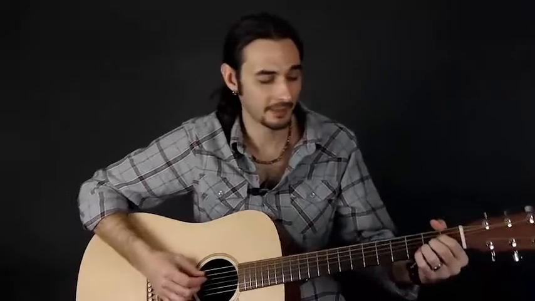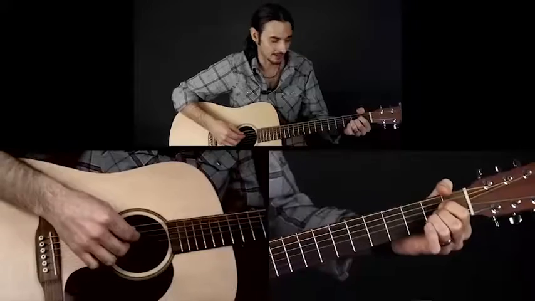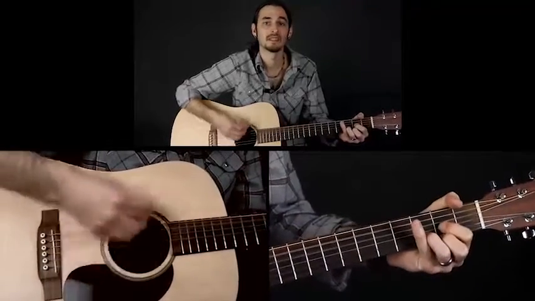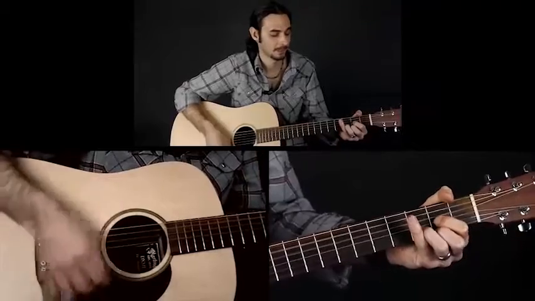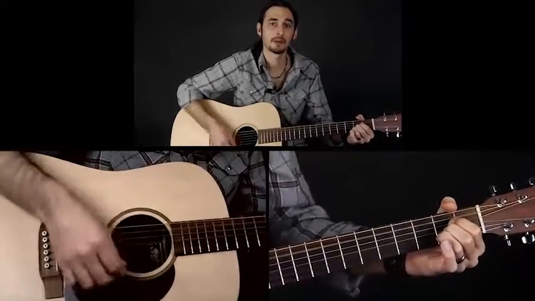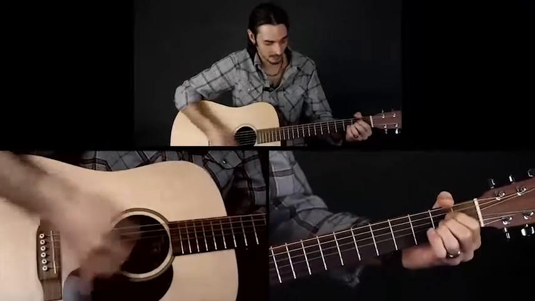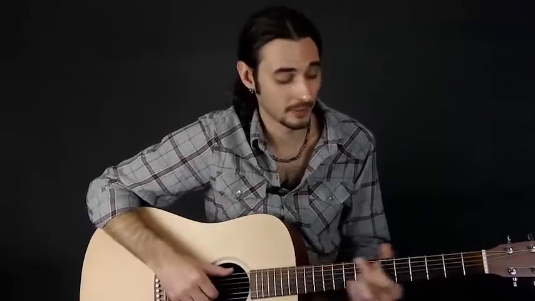Again, we can do that in the key of A as well, A, D, and E. So A is our 1, D is our 4, back to A for the 1, and the E for the 5. Again, these are really common chord progressions. You'll find them in all kinds of songs that you're familiar with.